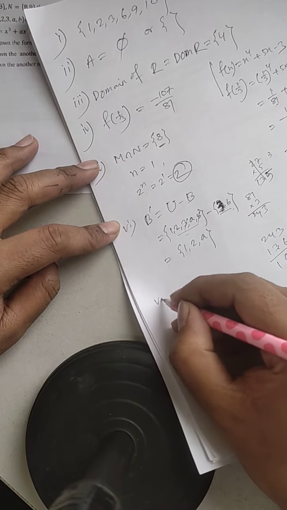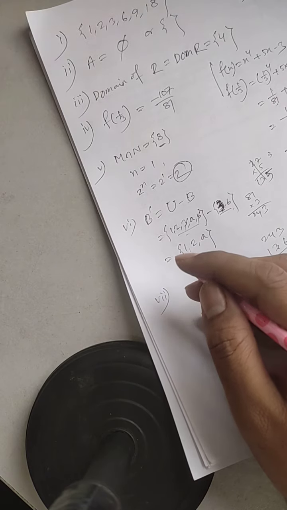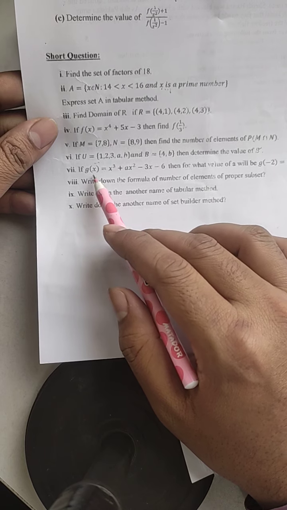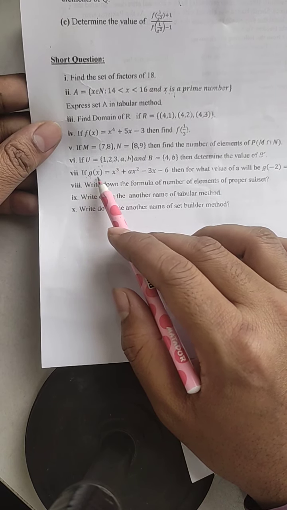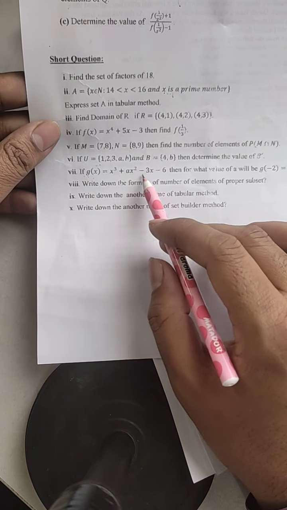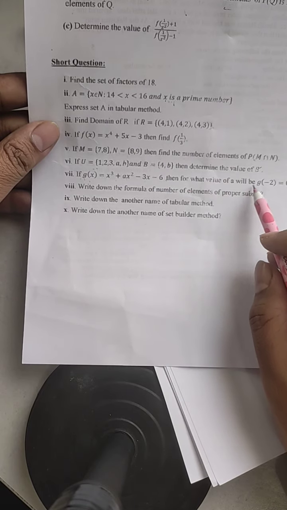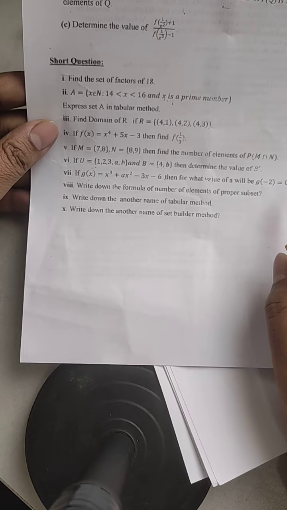Now number 7, if g of x equals x cube plus ax square minus 3x minus 6, then for what value of a will g of minus 2 be equal to 0?